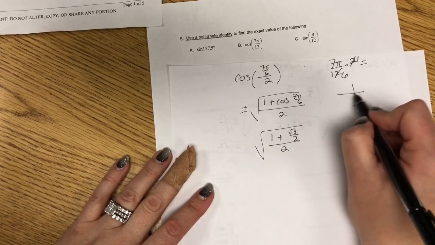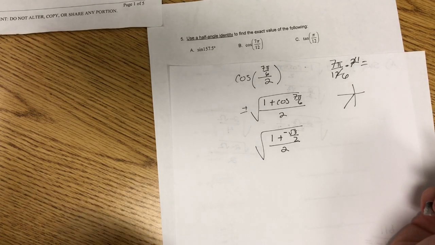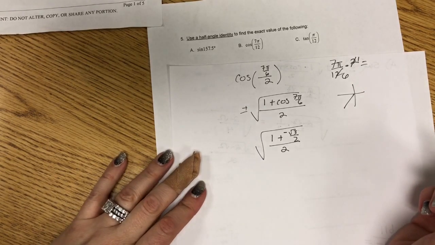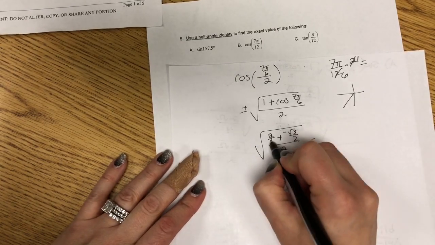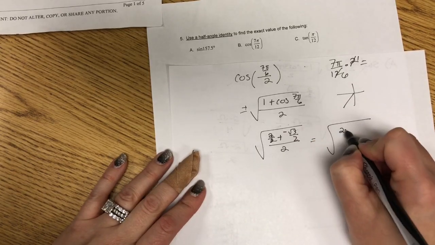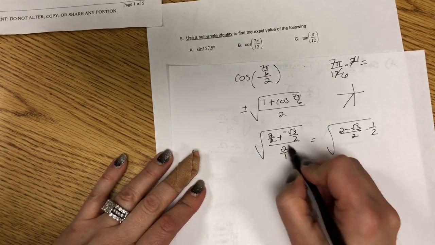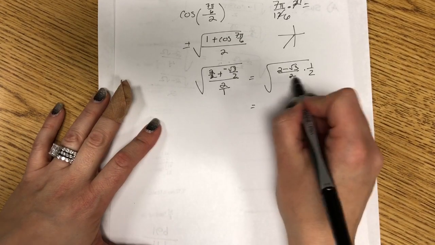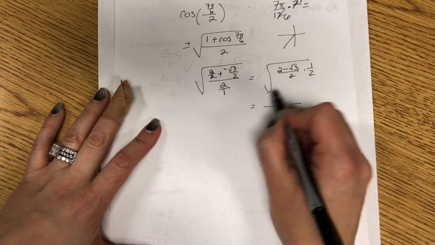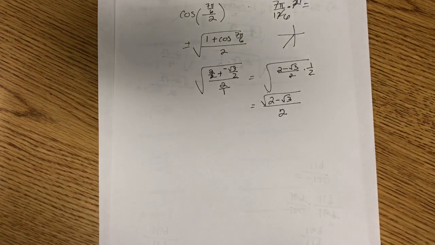But then 7 over 6 pi is in the third quadrant, so that's a negative root 3 over 2. So let's see, to simplify that, I'm going to make this a 2 over 2. So we get 2 minus root 3 all over 2 times a half, because this is the reciprocal of that denominator. So then 2 times 2 in the denominator is 4. The square root of 4 is 2. And I'm just left with the radical in the numerator.